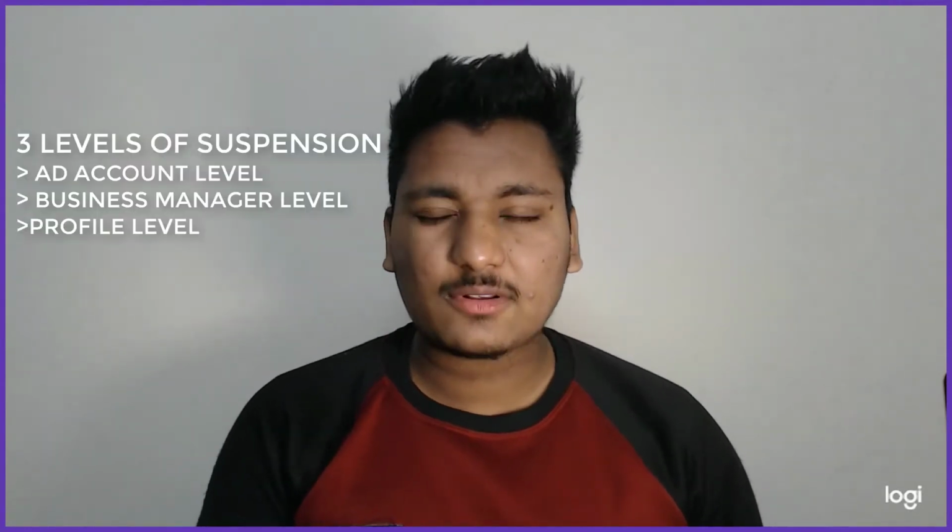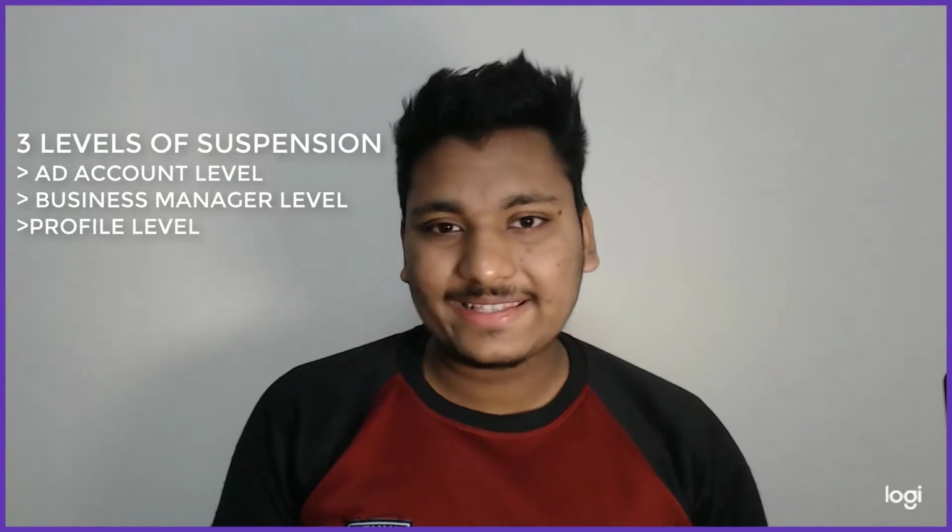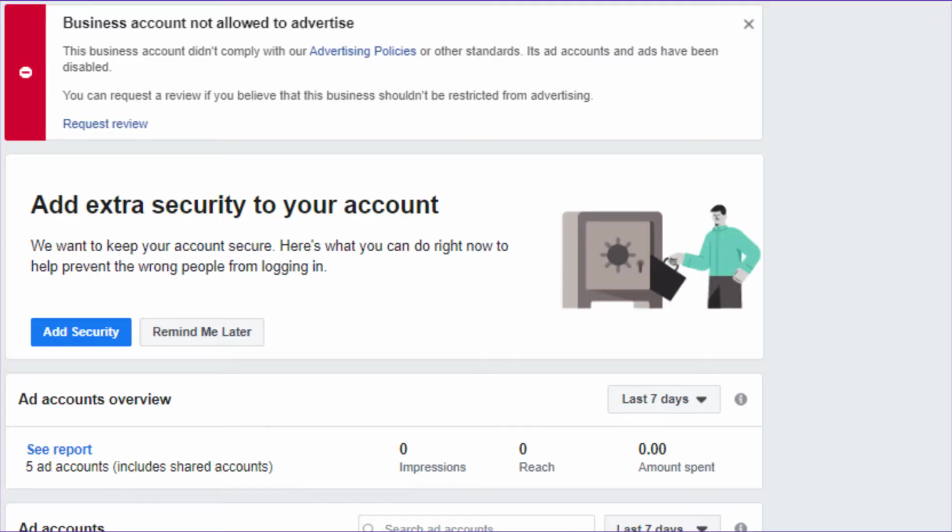Facebook ad accounts. So there are three levels of suspension. The first one is on an ad account level, which is easy to get enabled. I will get to that in a minute. The second level is business manager level, where you manage multiple pixels, ad accounts, and pages.